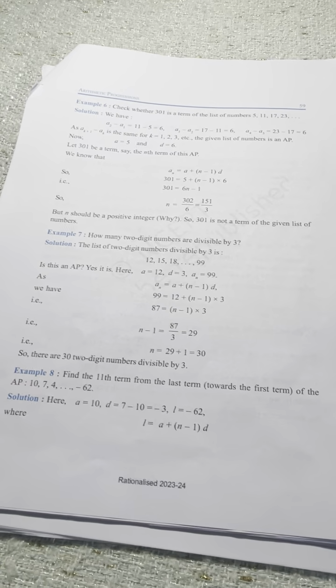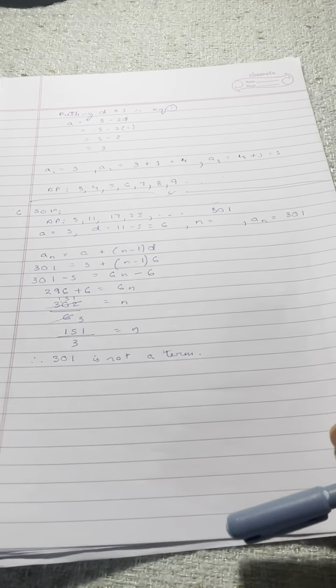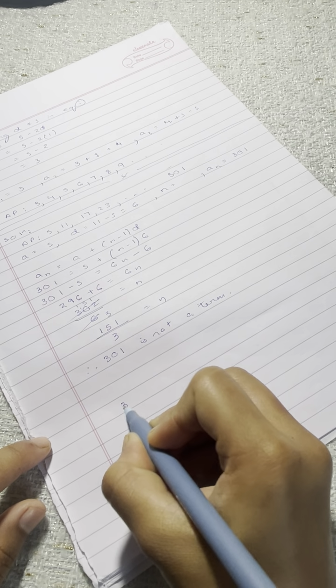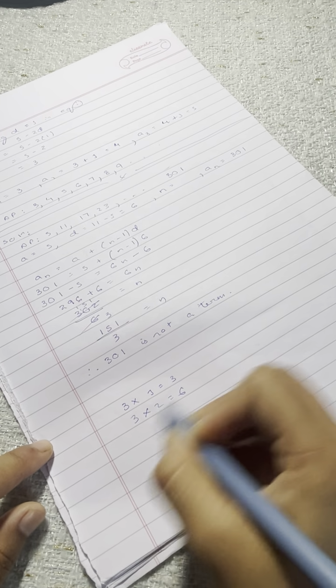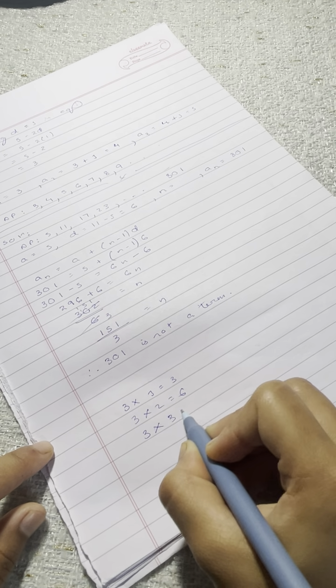Next, that is the number 7. How many 2-digit numbers are divisible by 3? Let's write the multiplication of 3. Divisible means divide by 3. That is 3 into 1 is 3, 3 into 2 is 6, 3 are 9.